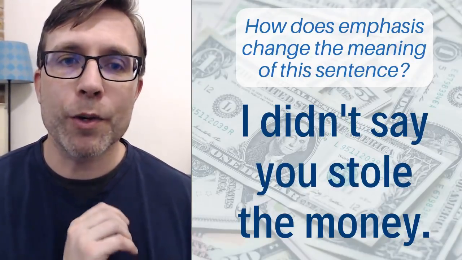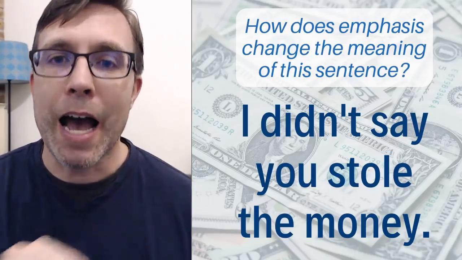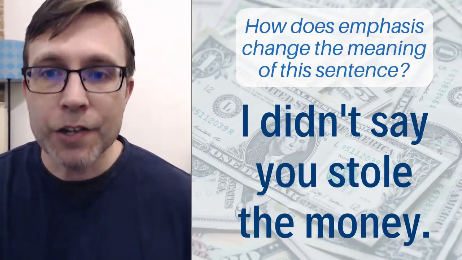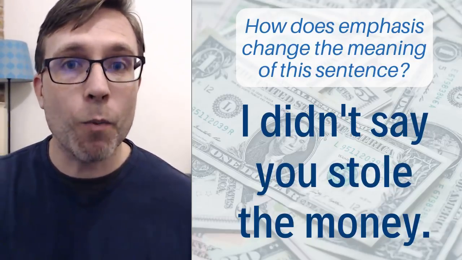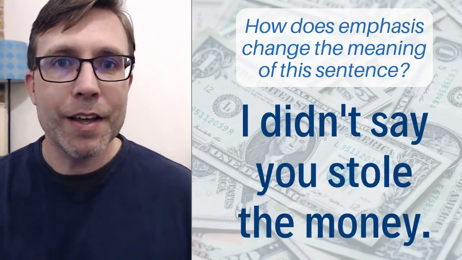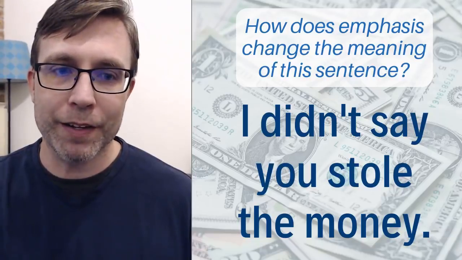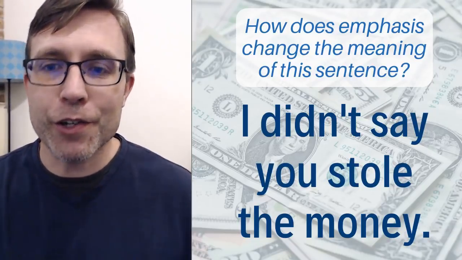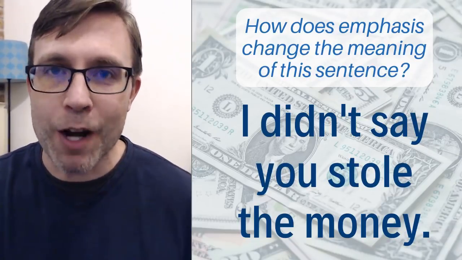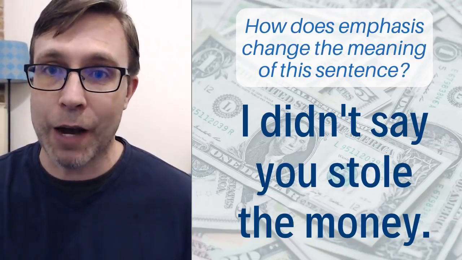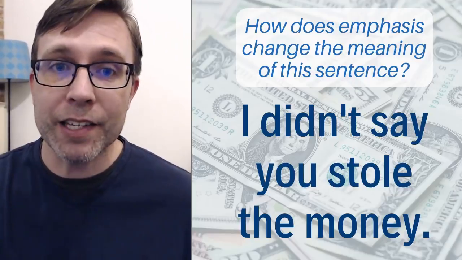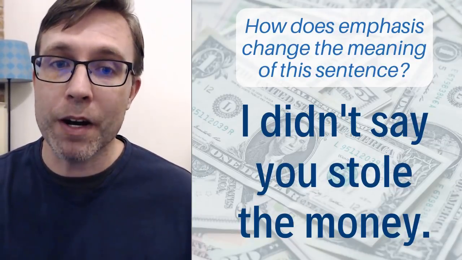But what we're going to do is I want you to think about, how does emphasis change the meaning of the sentence? Because depending on which word we emphasize, the meaning is going to change a little bit. And what I would encourage you to do for this is practice and say these sentences out loud. It's a form of shadowing.